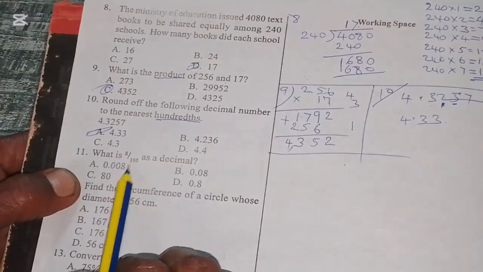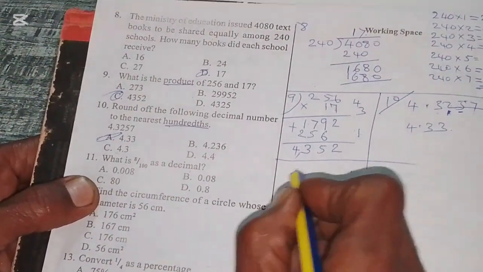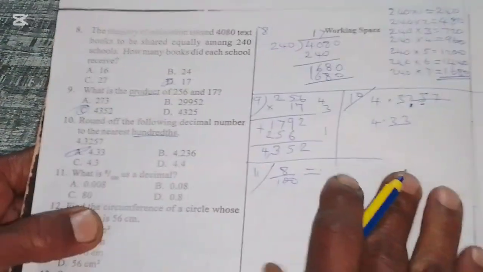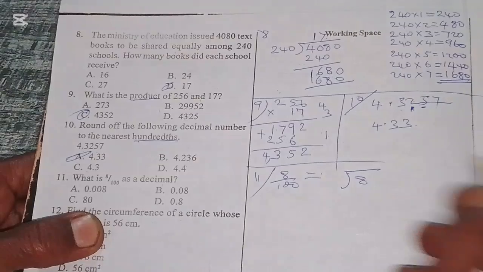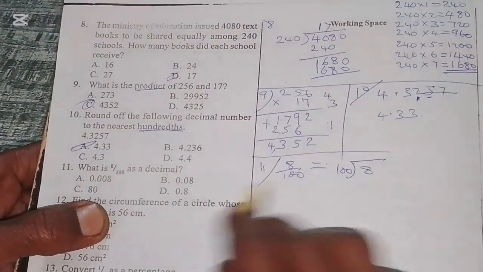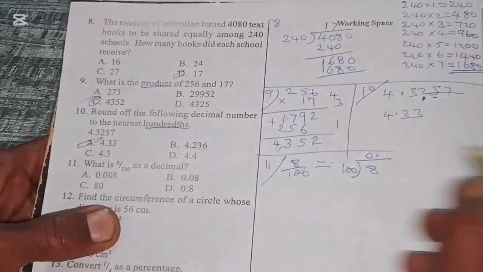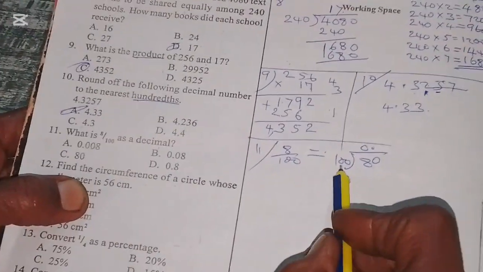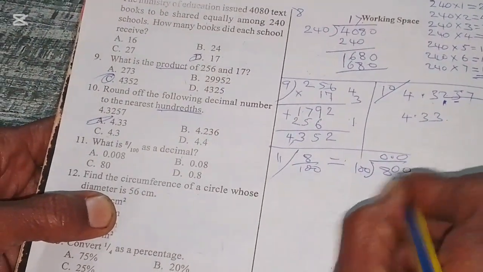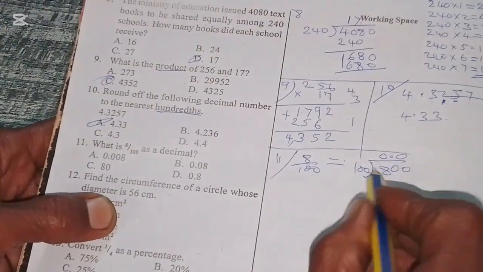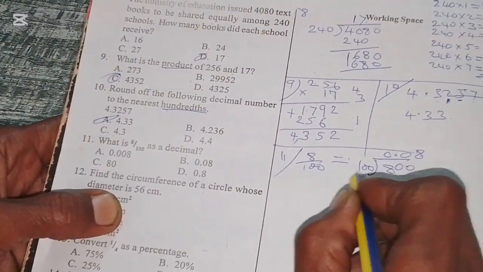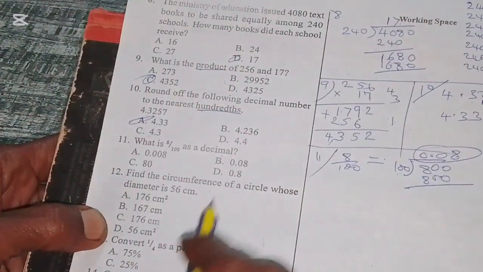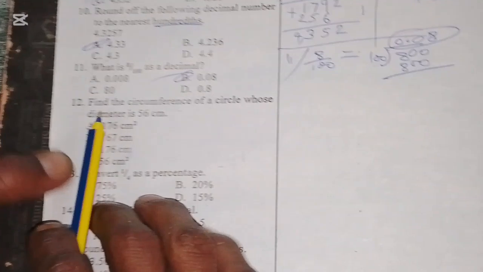11. What is 8 of 100 as a decimal? This is number 11. 8 of 100 as a decimal. What you are supposed to do is, it is 8, you divide by 100. So it can't, so you write 0 point, then you add 0 there. If it's still less than 100, put 0 there and another 0 there. So 800 divided by 100 is 8. So 8 times 100 is 800. So 0.08.